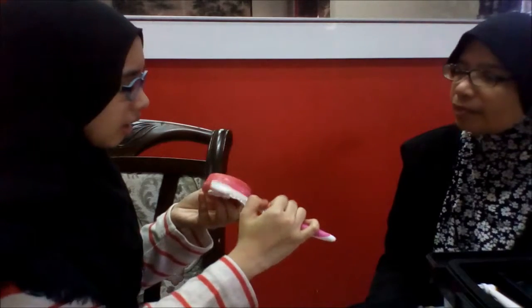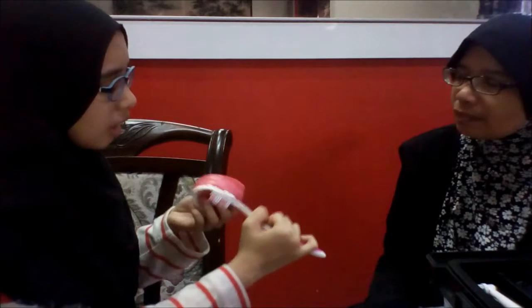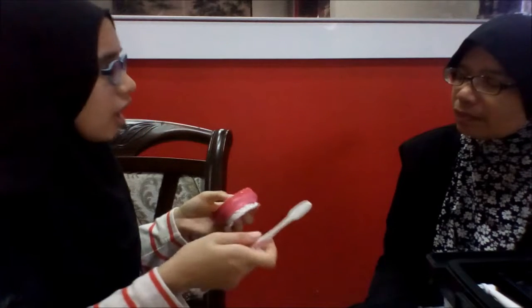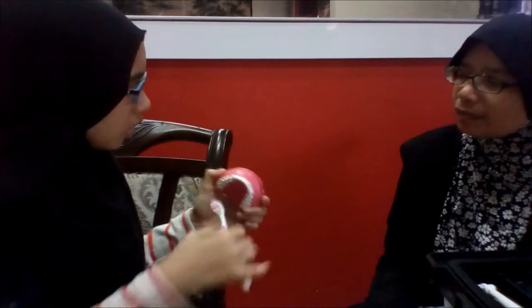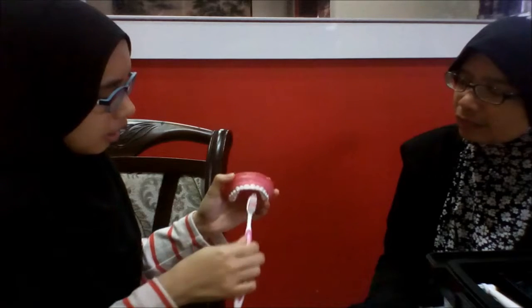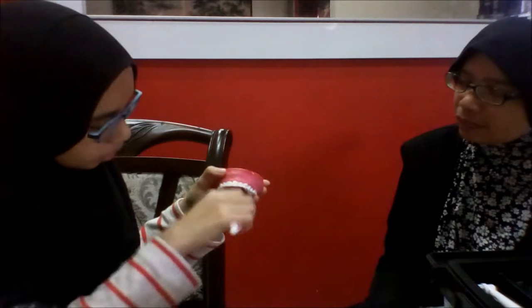Start from the right, keep brushing to the midline, and then to the left one. Done. Then proceed with the inner side. Also the same concept, 45 degrees, from upwards to downwards. Brush from right to the midline, like this, and then to the left one.